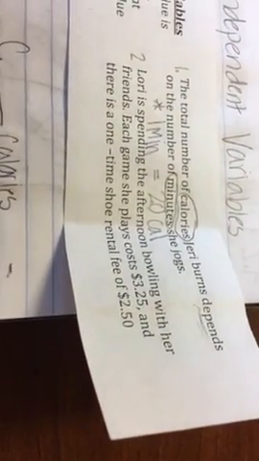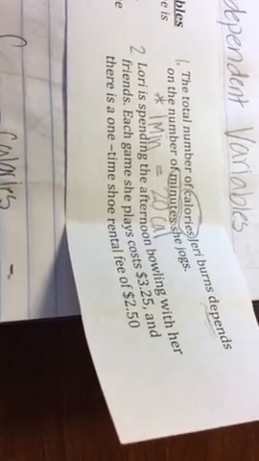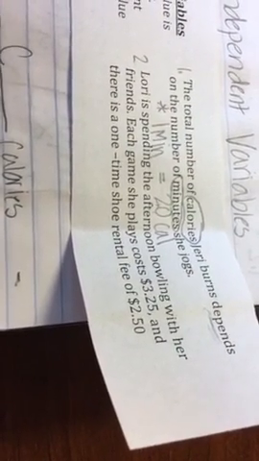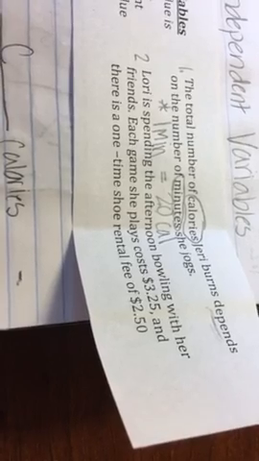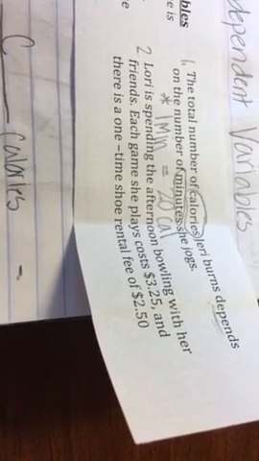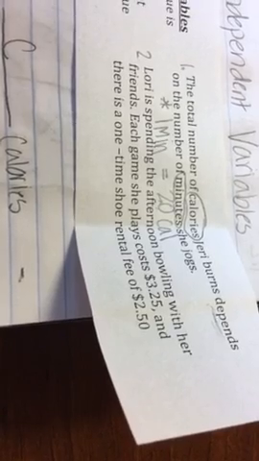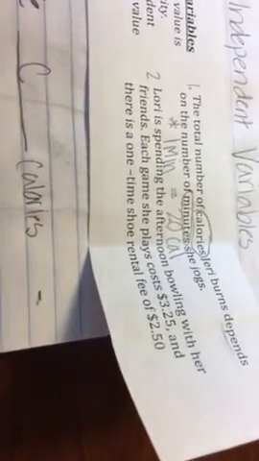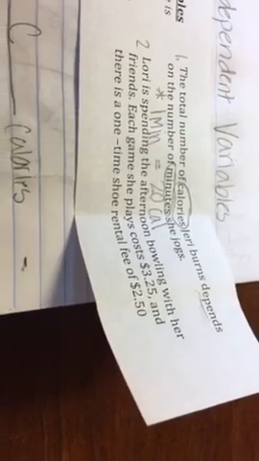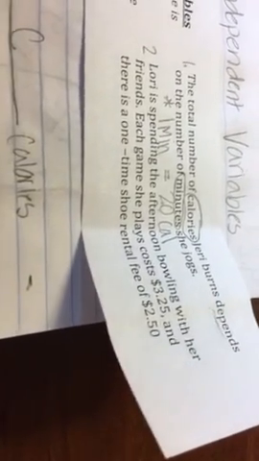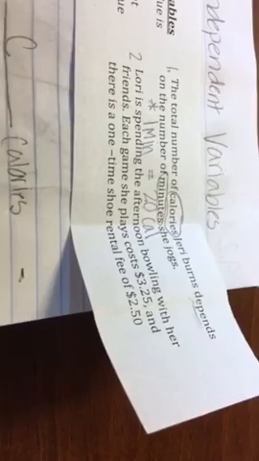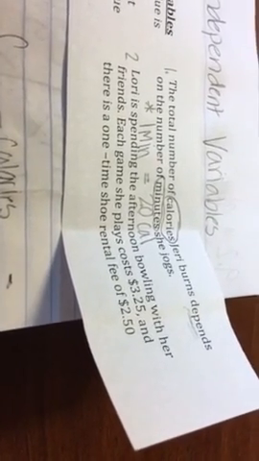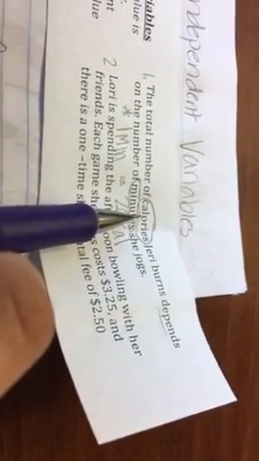Let's go ahead and look at our second example. It says that Lori is spending the afternoon bowling with her friends. Each game she plays costs $3.25, and there is a one-time shoe rental fee of $2.50. We need to find the dependent variable and the independent variable. This one is a little bit of a harder question because it doesn't have the word depend in it. So we have to ask ourselves, what is the end result here? With our first example, it was how many calories.